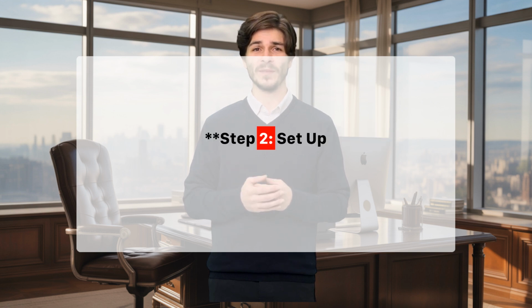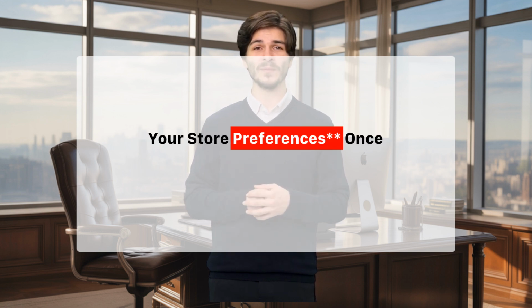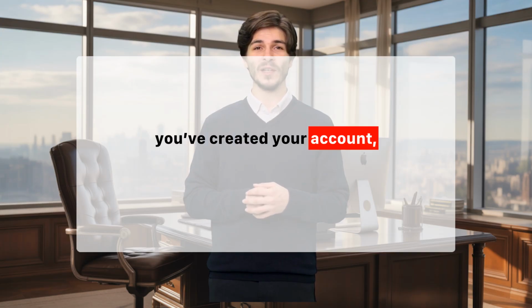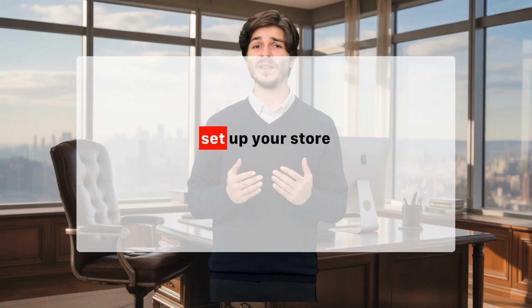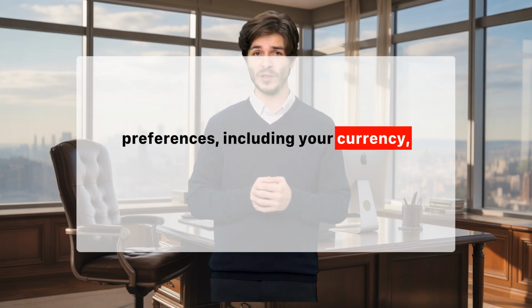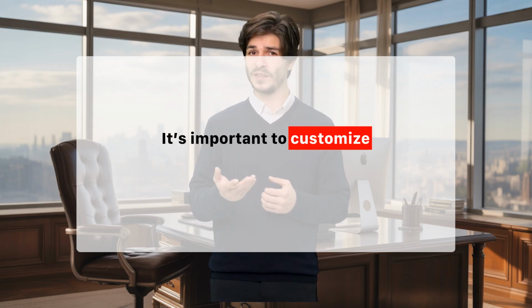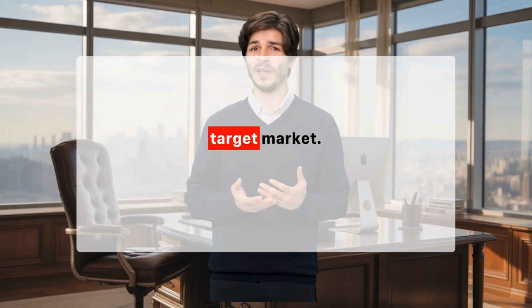Step 2. Set up your store preferences. Once you've created your account, you'll be directed to the Shopify dashboard. Here, you need to set up your store preferences, including your currency, language, and other basic settings. It's important to customize these to fit your target market.